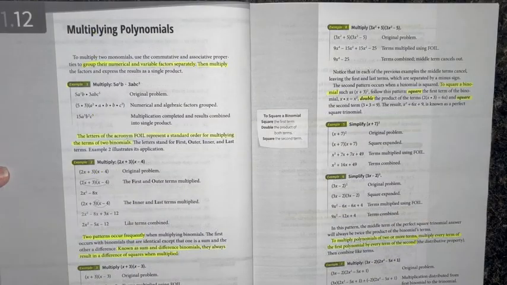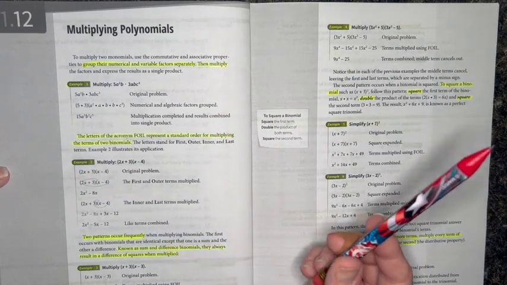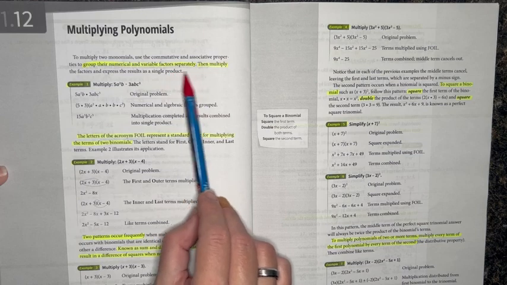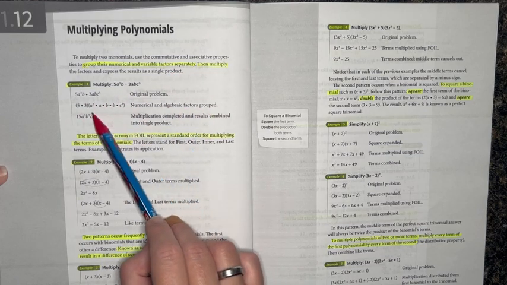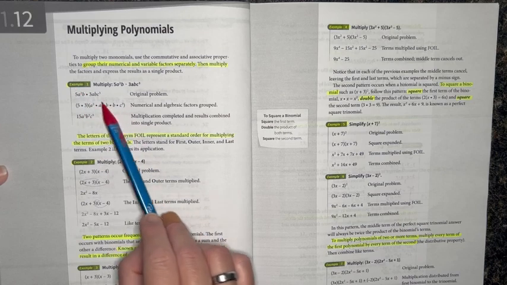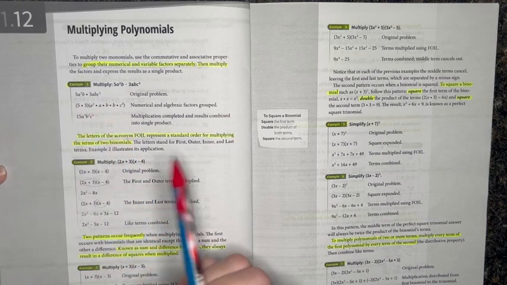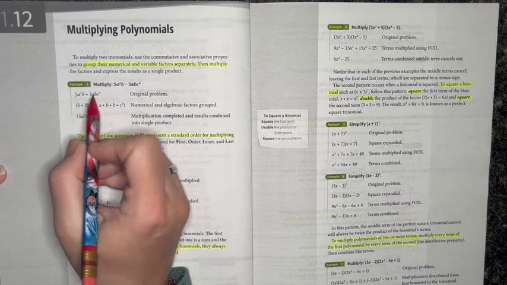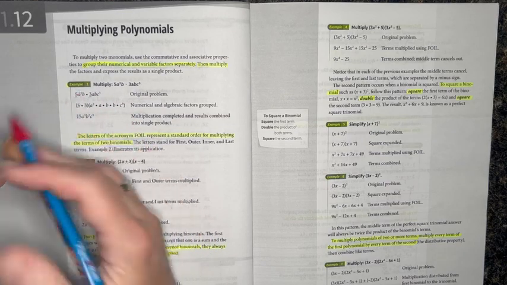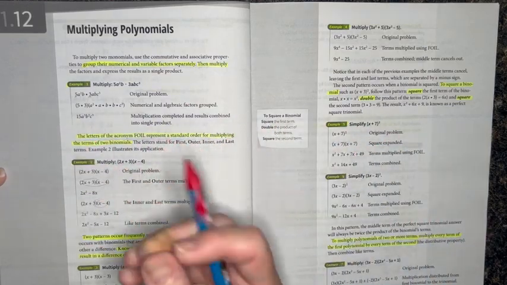Lesson 12 begins on page 42, and it's titled Multiplying Polynomials. So when we're multiplying two monomials, we want to group their numerical and variable factors separately. They've really broken this out, and it's quite impressive, but we don't need to go that far, I don't think. But we're definitely going to multiply coefficient by coefficient. 5 times 3 is 15. And then we're going to multiply the variables times the variables, combining the ones that are like.